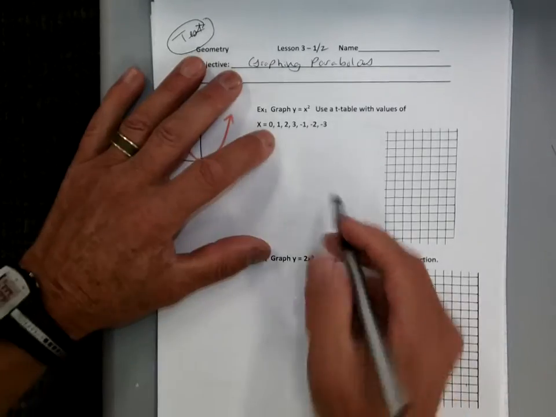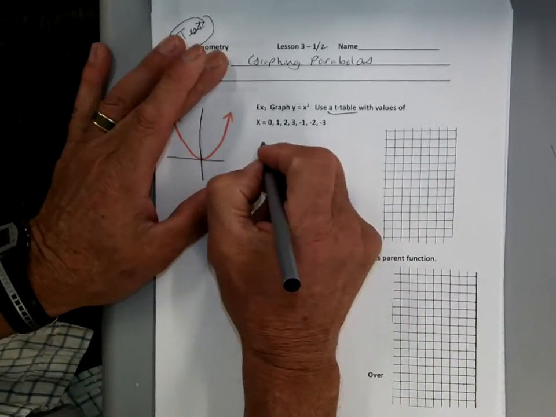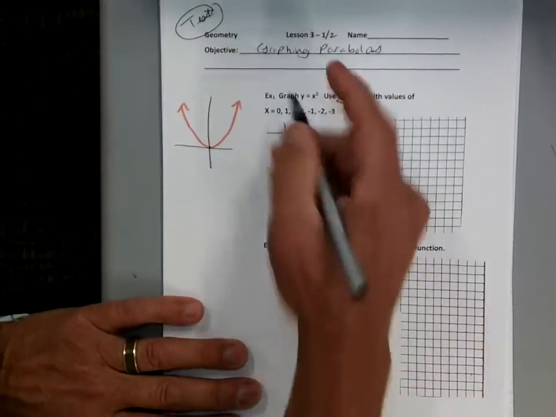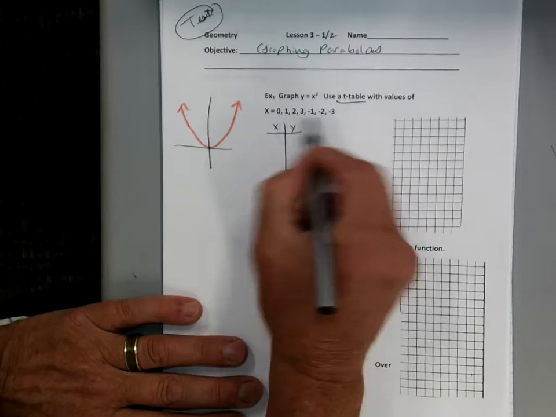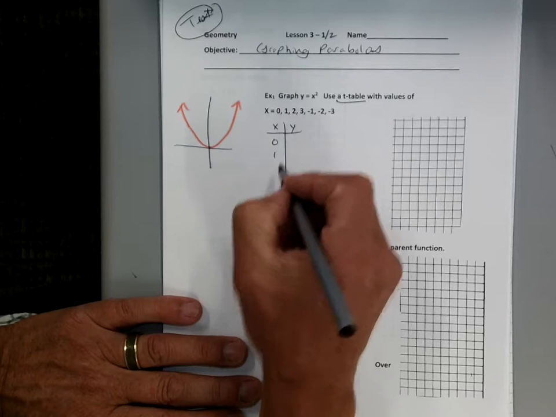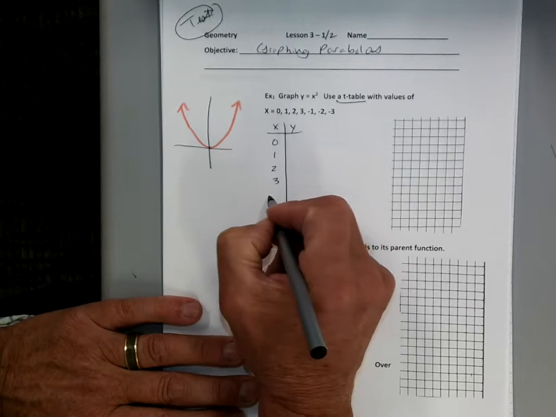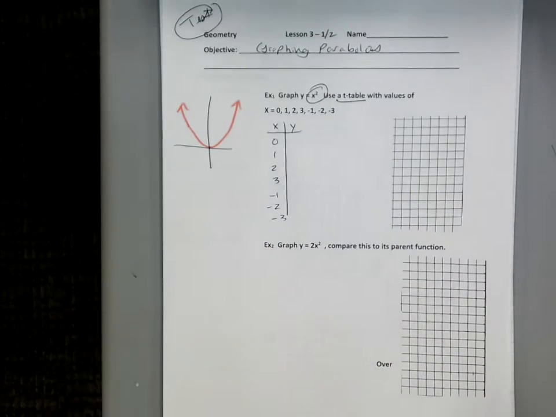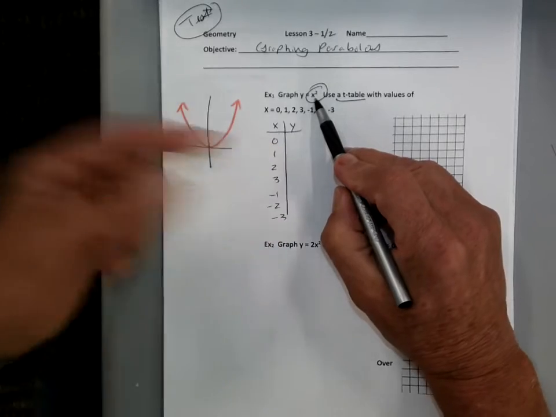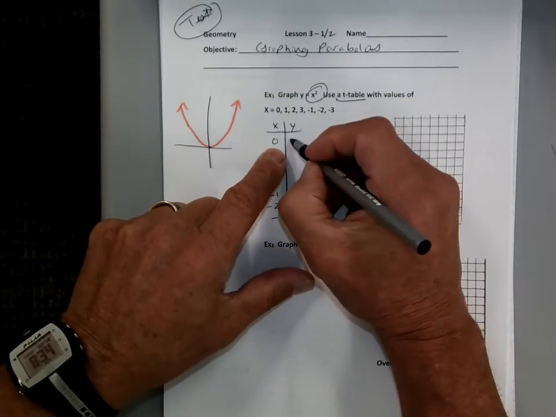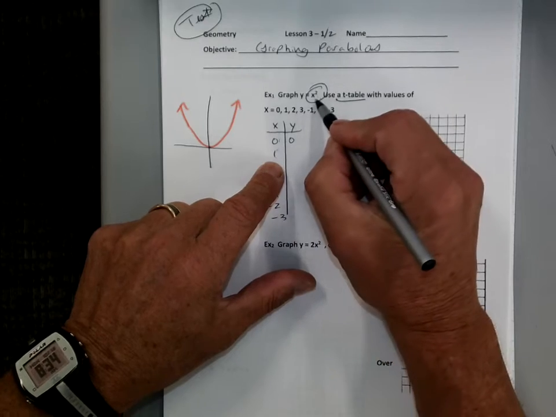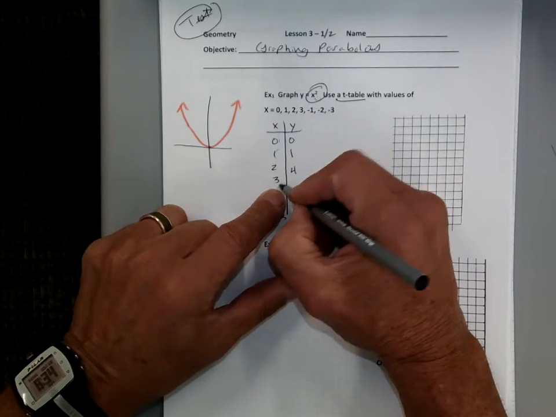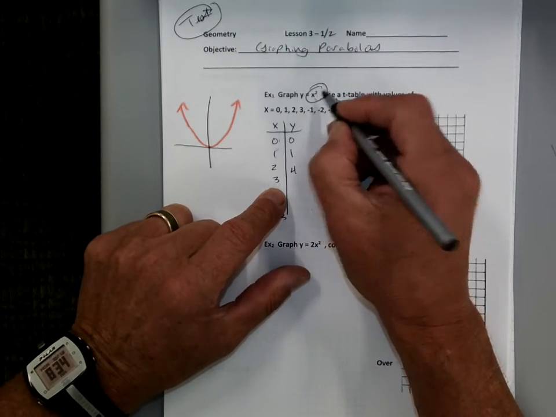So, a little t-table, so we can get the general feel of what a parabola is. T-tables are called t-tables because it looks like a T. X and Y, and if I let these be my X values, 0, 1, 2, 3, -1, -2, -3, we're going to plug these numbers into x squared. So that's easy. Okay, so x squared: 0 times 0 is 0. Plug in 1. 1 times 1 is 1. We'll plug in 2. 2 squared is 4. Plug in 3. 3 squared, or 3 times 3, is 9.